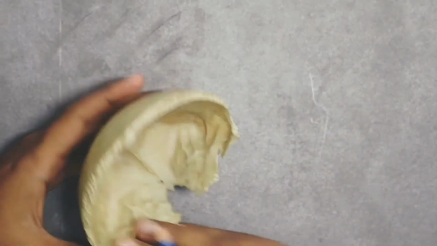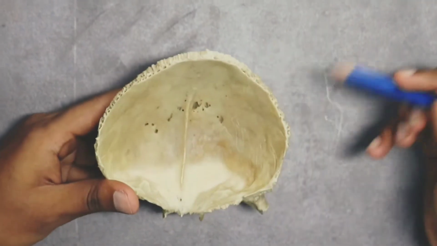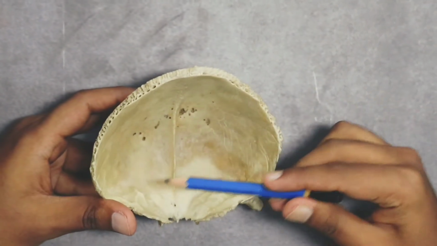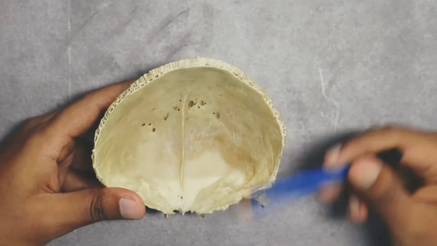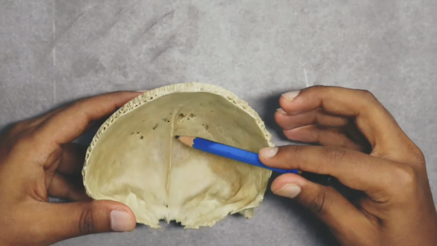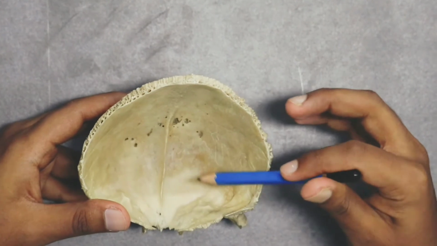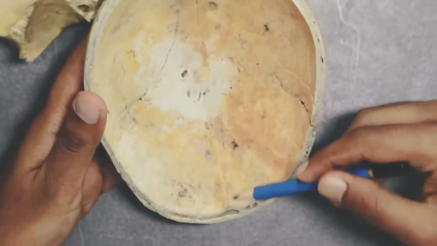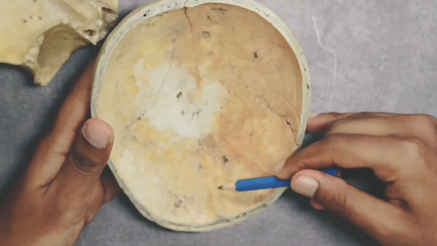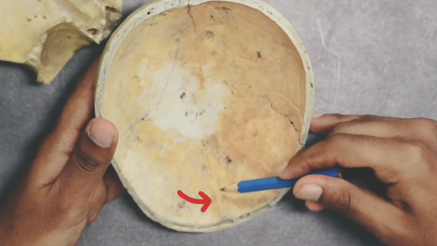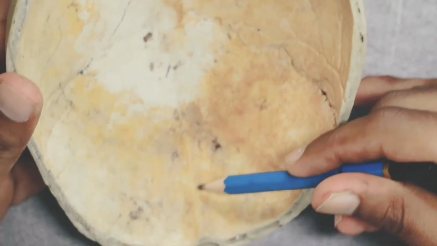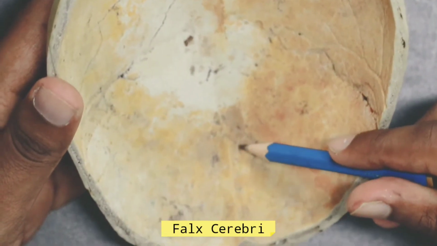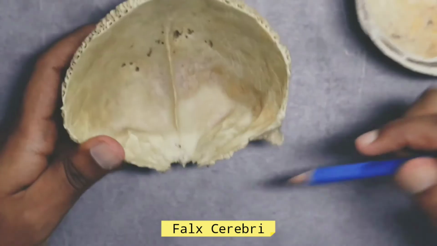Now we will discuss about the inner aspect of the squamous part. It has got multiple pits because of the gyri of the frontal lobe and vascular markings because of the presence of meningeal vessels. It has got frontal crest, which will bifurcate to form sagittal sulcus. Here we can see the bifurcation of the frontal crest, which will lodge anterior-most portion of the superior sagittal sinus, and borders will provide attachment to the falx cerebri. Falx cerebri is nothing but the dural fold.